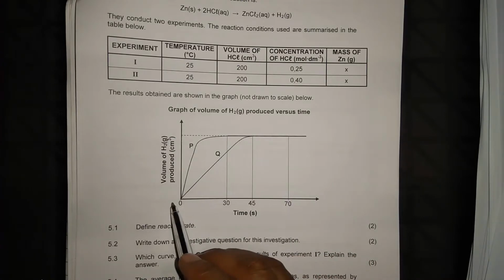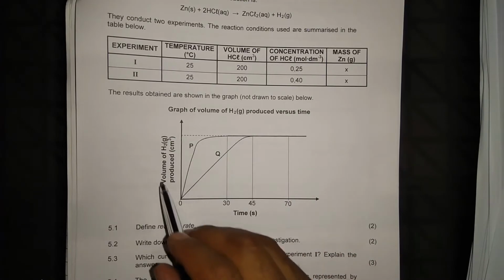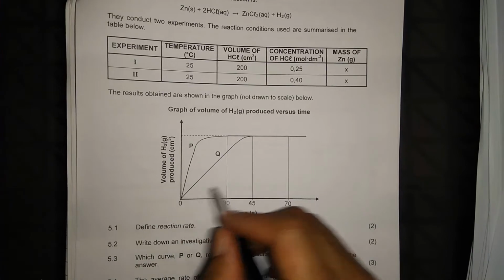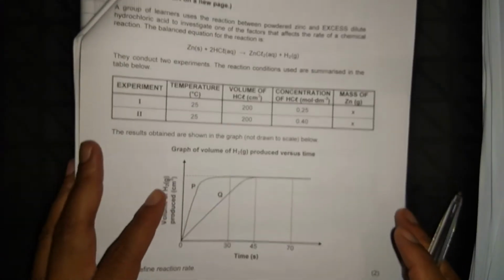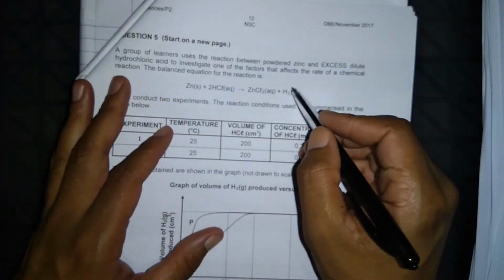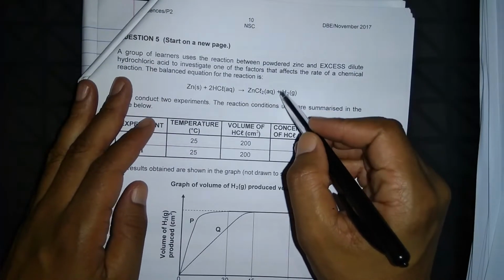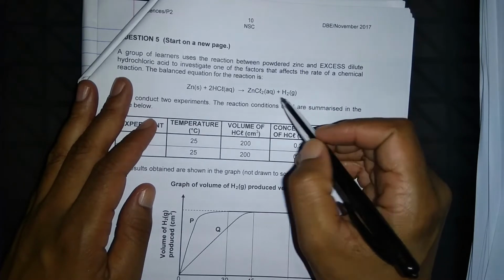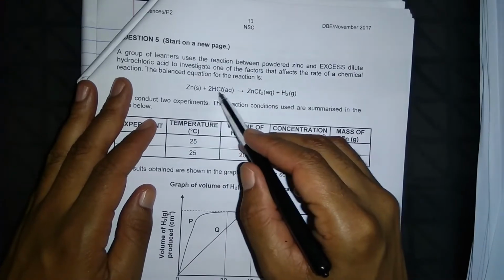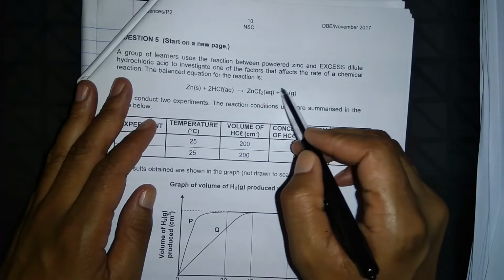Every time hydrogen gas is produced, we are recording its volume. Why is hydrogen gas measured? Because it's one of the products of the reaction. Zinc and hydrochloric acid give zinc chloride plus hydrogen gas.